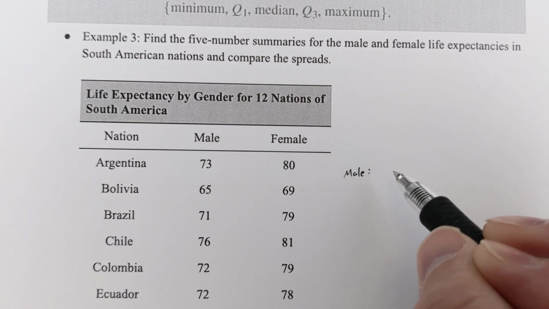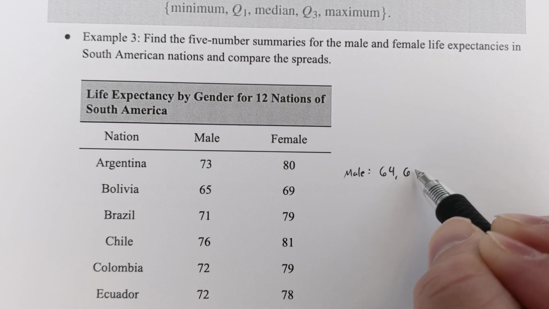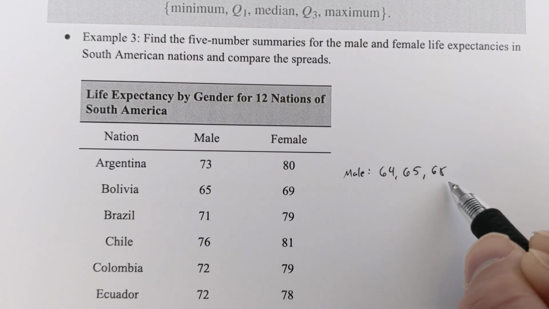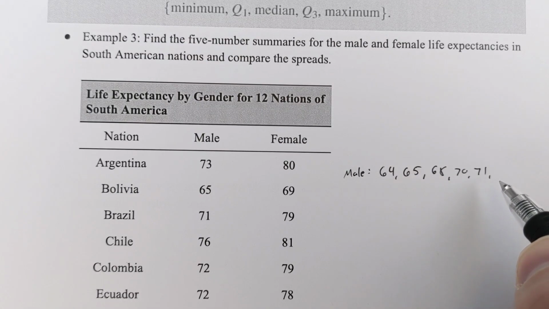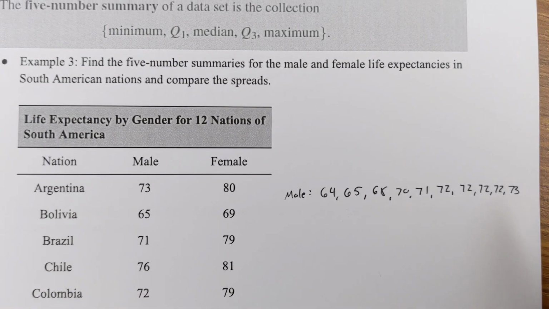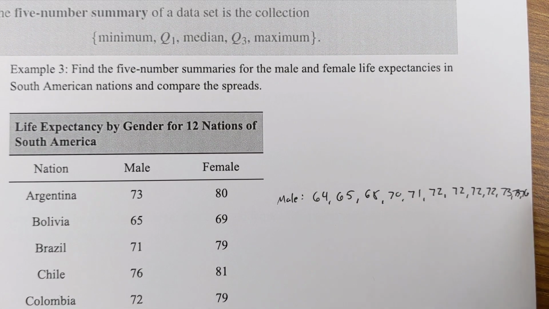our list becomes 64, 65, 68, 70, 71, 72, then 3 more 72s, then a 73, 2 73s, and a 76. Didn't leave myself enough room.